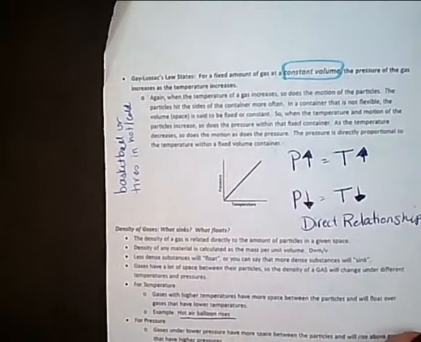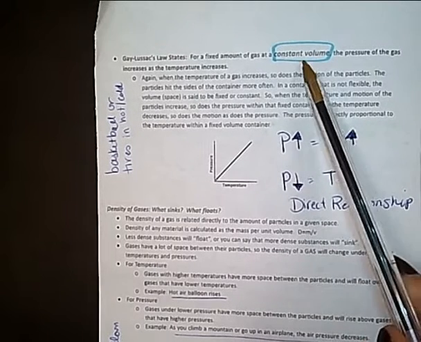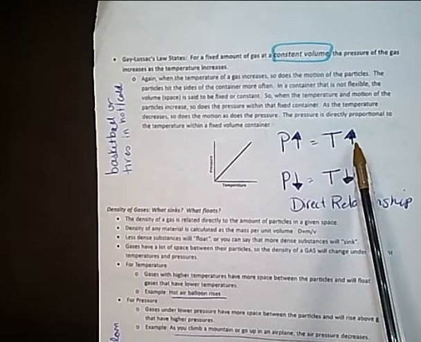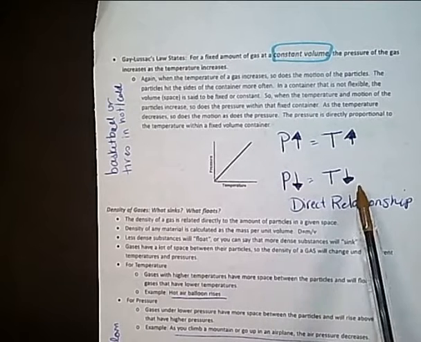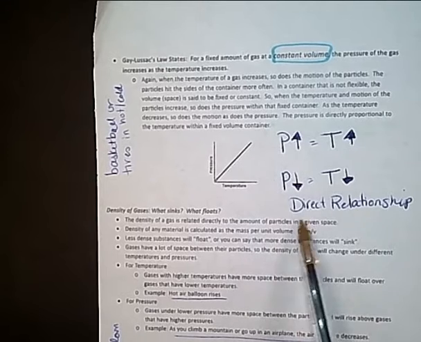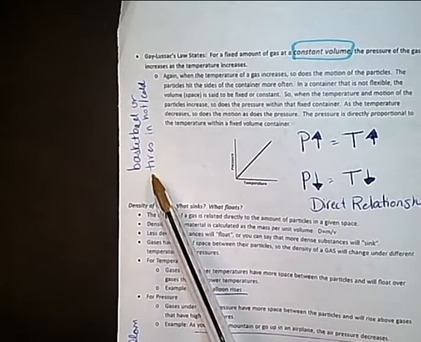Right here, on the back side is Gay-Lussac's law. In Gay-Lussac's law, we talked about a constant volume. So the two things that were changing were pressure and temperature. As the pressure goes up, the temperature goes up; pressure goes down, temperature goes down, and this is what that would look like on a graph because they're directly related. And our examples here were a basketball or tires in a car.